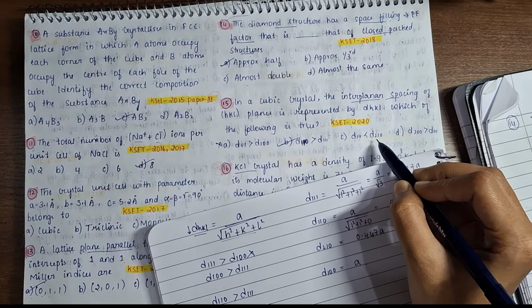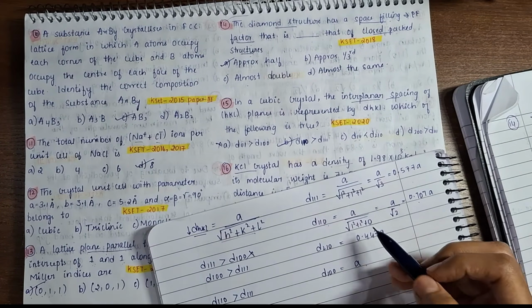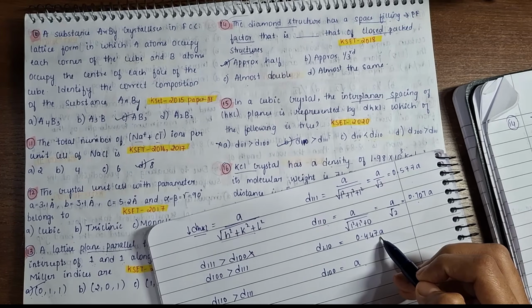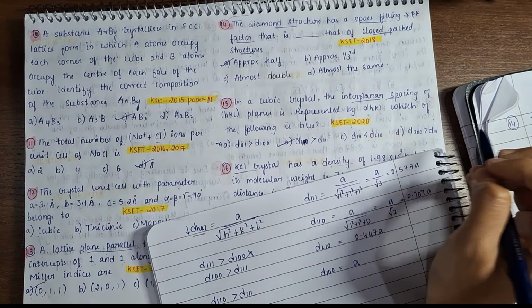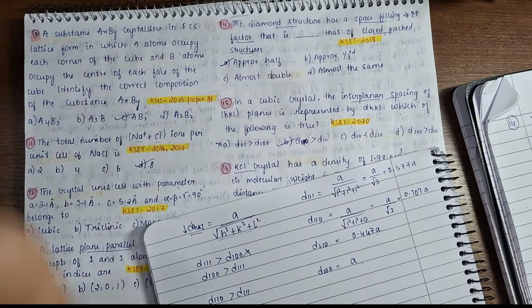D11 is less than D20. Option C is also wrong and option D is also wrong. So the correct option is B.